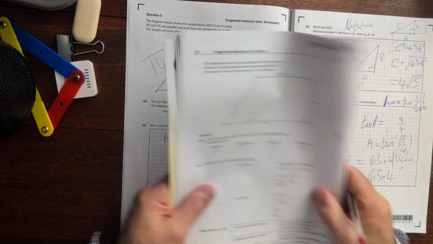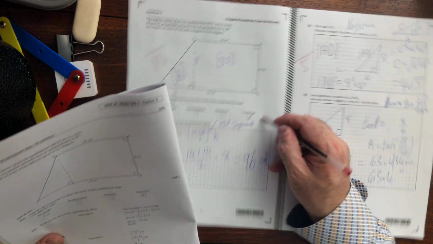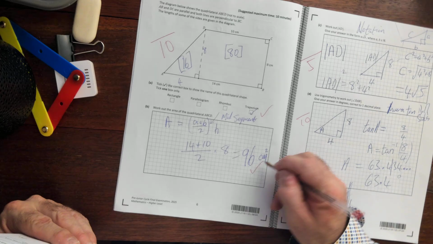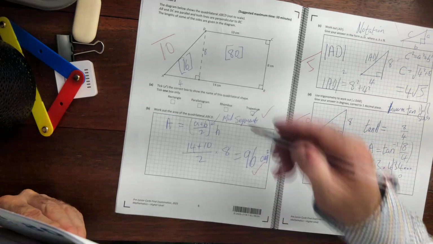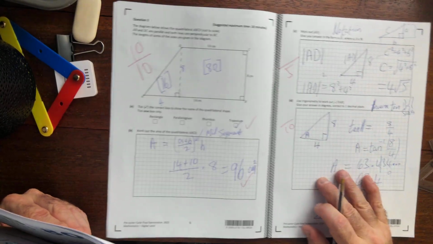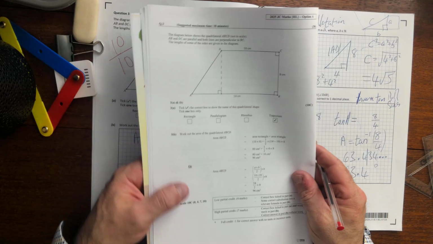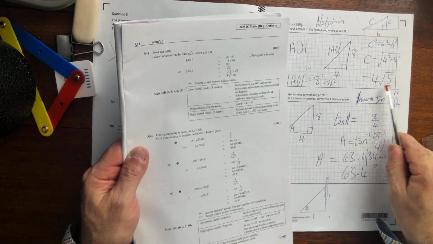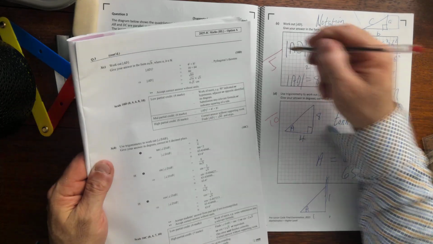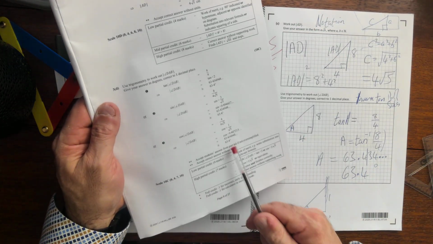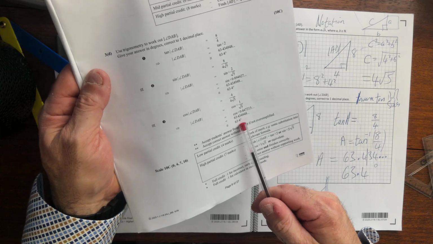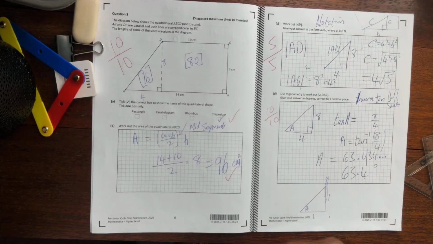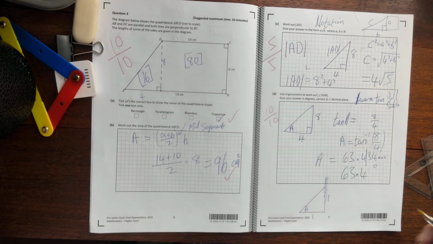Right. Did we get trapezium? Yes. Did we get 96 centimeters squared? Yes. So they're both out of 10. We have 10 out of 10 there. Okay. So as long as we get it right, we don't really care about all the work. Did we get 4 root 5? Yes. 5 out of 5. Did we get 63.4 degrees? Yes. 10 out of 10. 10, 20, 25.